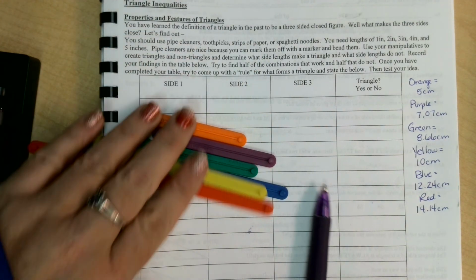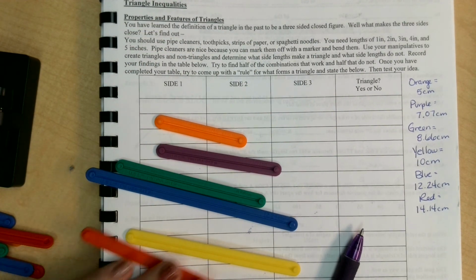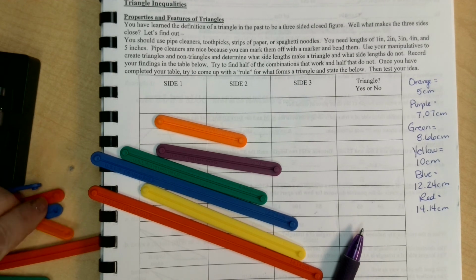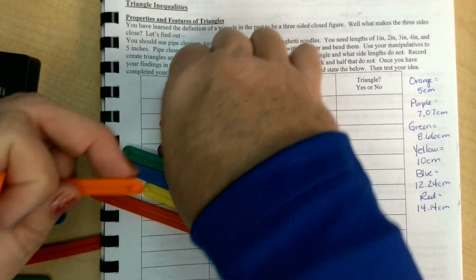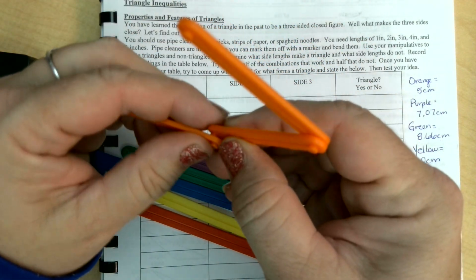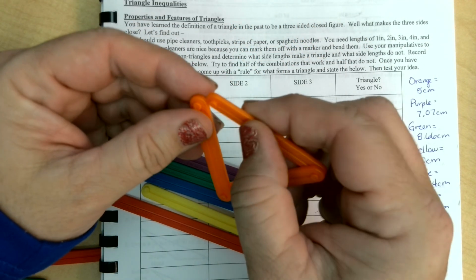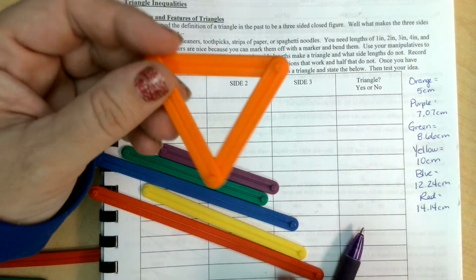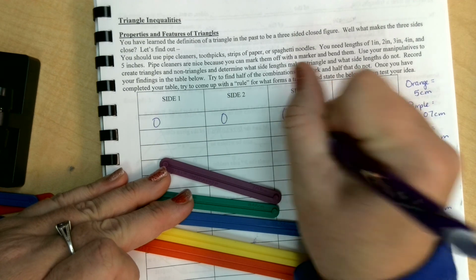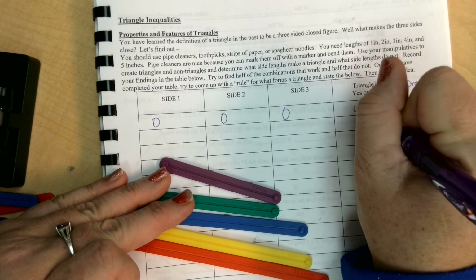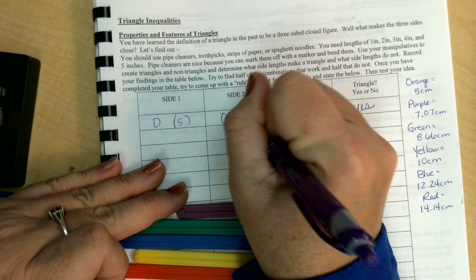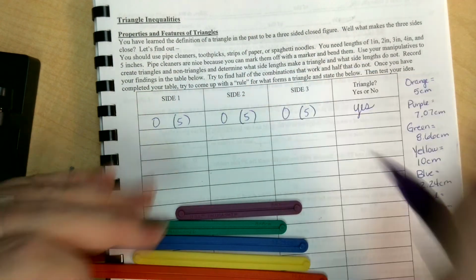And so what I can do is I can put pieces together. And I have 3 of each color. So for instance, I can start and I can take 3 orange, and mine are nice and they snap together. That's the advantage of my geometric tools, that I can put them together. And I know that if I have an orange plus an orange plus an orange, I am going to get a triangle. Yes. So an orange is 5 centimeters. So a 5, 5, 5 is going to work.